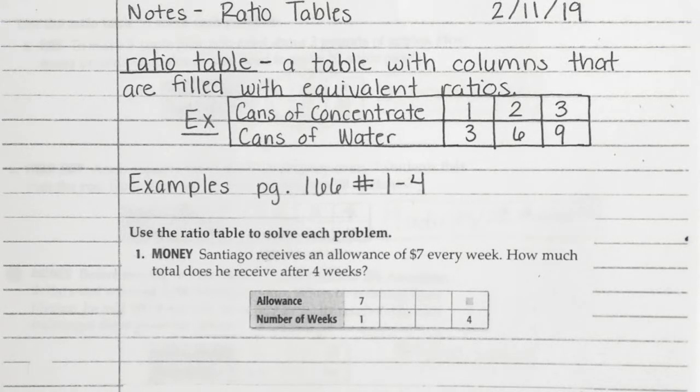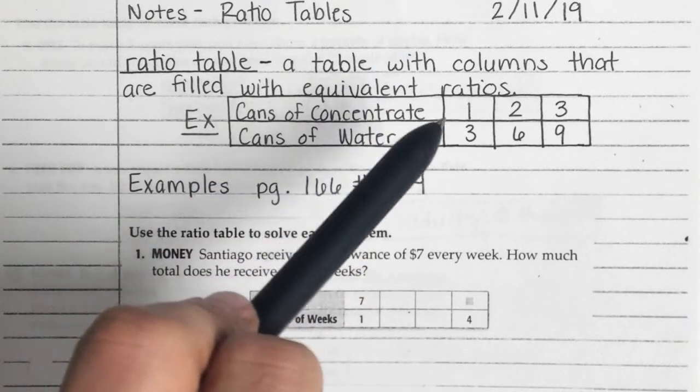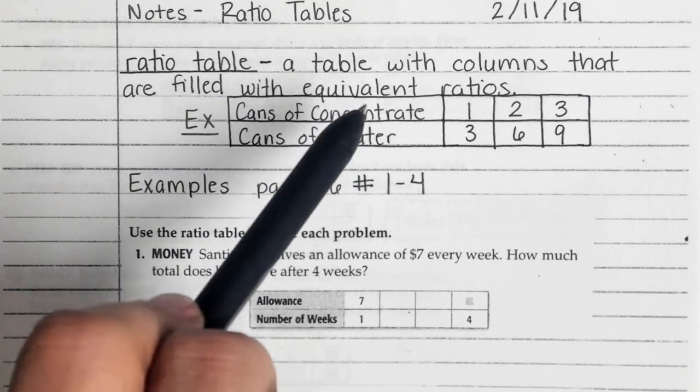Okay. So, we are talking about ratio tables. Last week we talked about ratios and rates and unit rates, okay? With a ratio table, it's basically the same thing. We just have another way to organize our information to help us find missing values. All right, if you look at this, it's a table with columns that are filled with equivalent ratios.